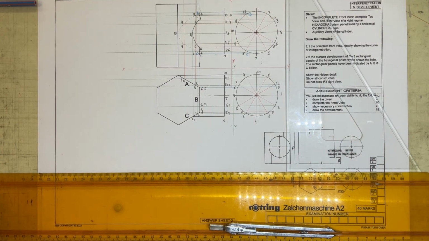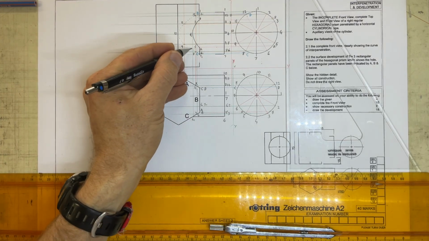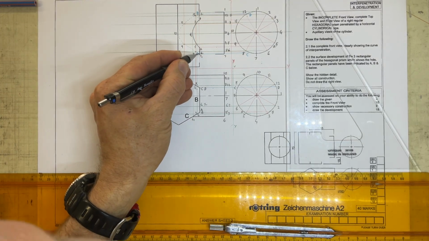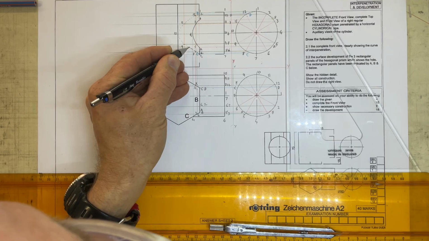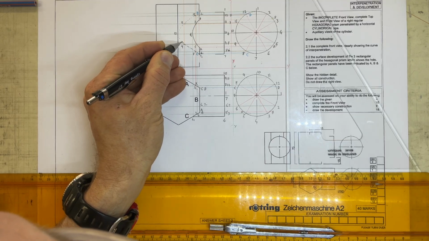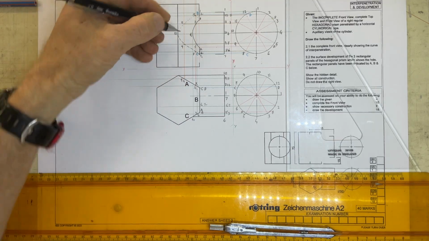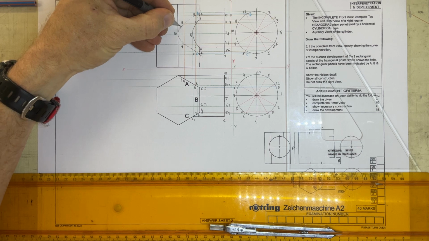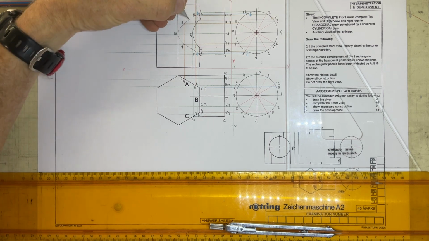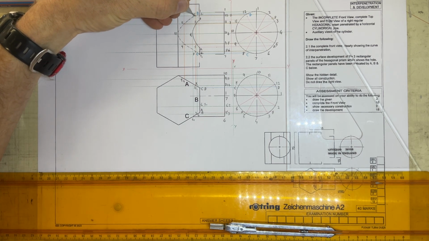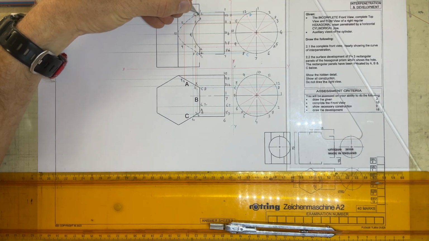Right, once I've got that in place, I've got this little curve that I've drawn over here, and that needs to be done in hidden detail. Coming around over here, it is a nice freehand curve that I've drawn. Coming around in hidden detail. Going up to D over there.